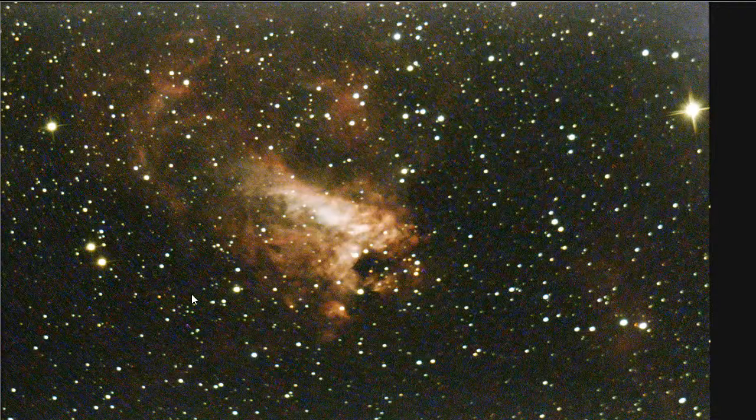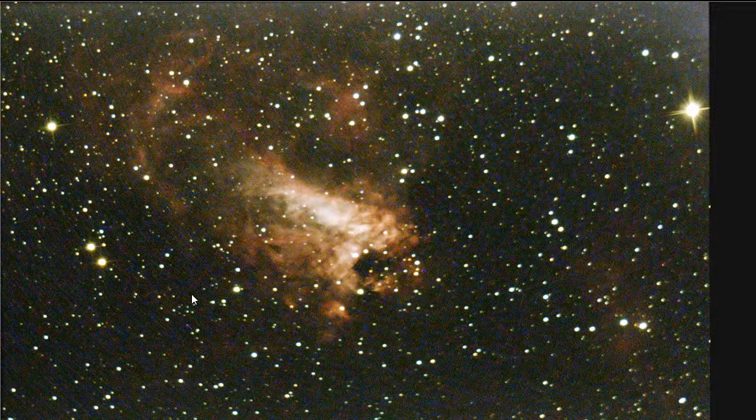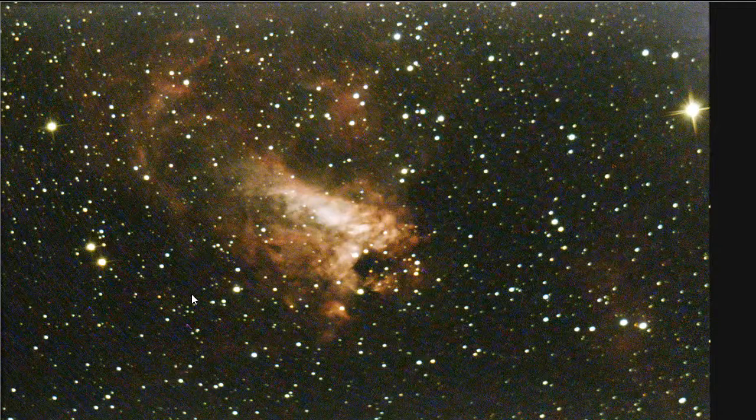Even with the noise, it's pretty nice. But over time, as more and more images get stacked on top of it, the noise goes away, and it just continues to look better and better.